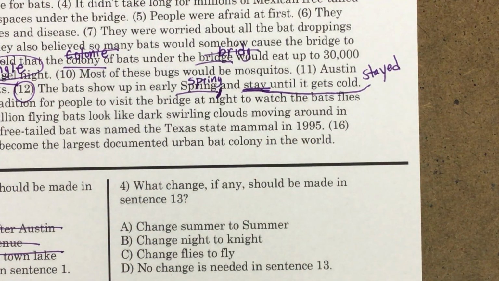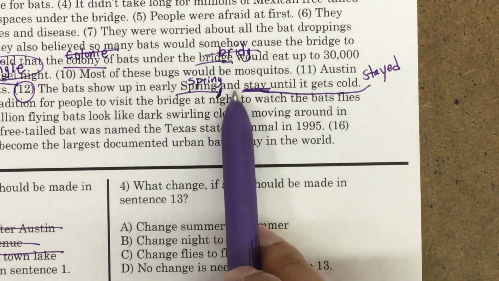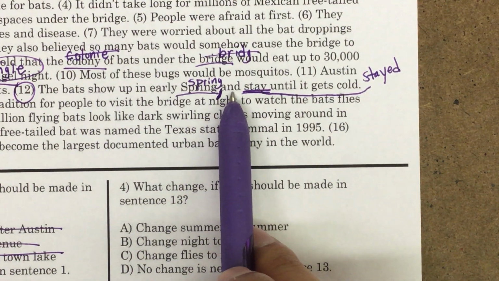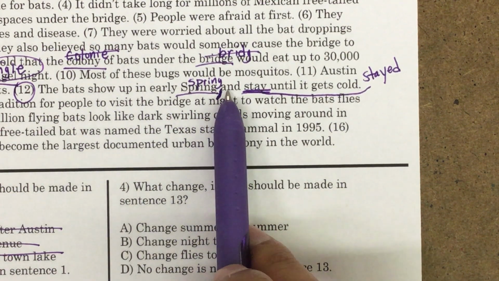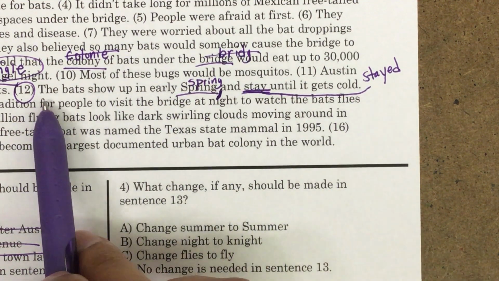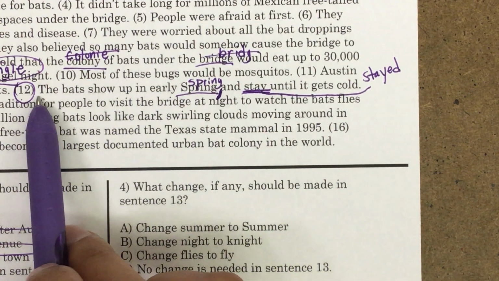Insert a comma after spring was B. The bats show up in early spring. The reason they want you to get confused by this is there's a conjunction, and, but we know that you use a comma and a conjunction if there are two complete sentences. The bats show up in early spring is a complete sentence. The subject is the bats.